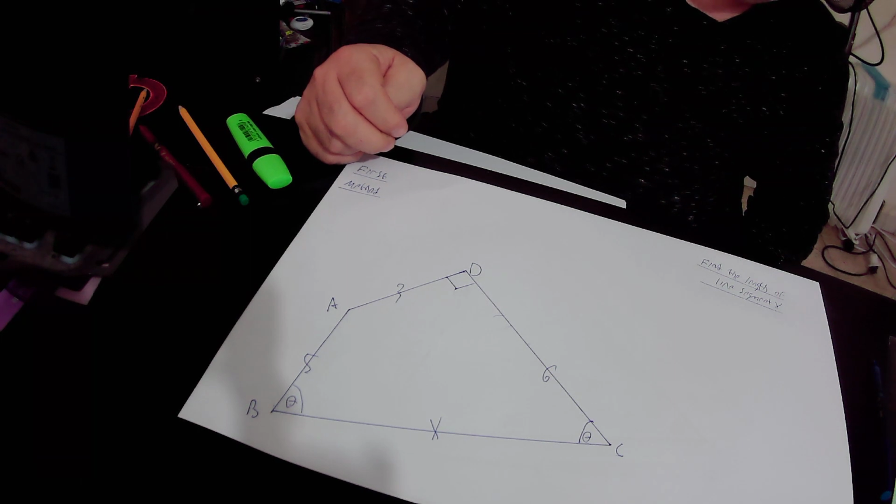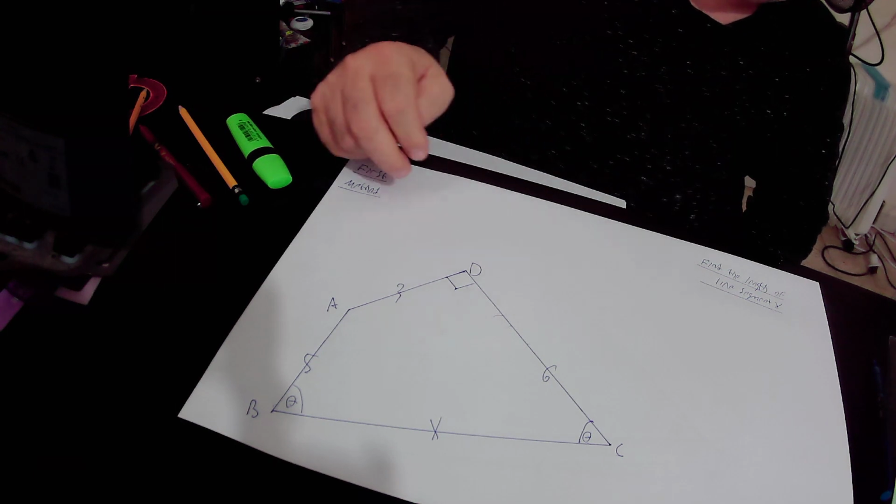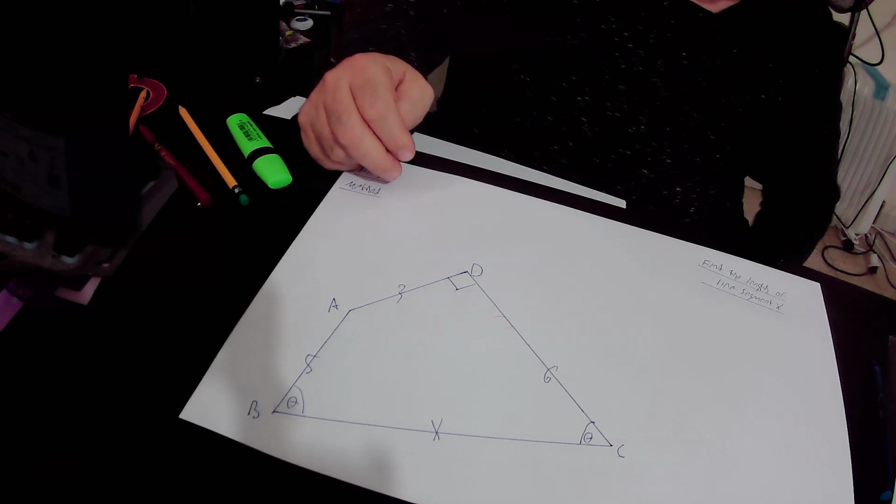So we start with the first method. In the first method, we will extend side BA and side CD by a straight line until they intersect with each other.